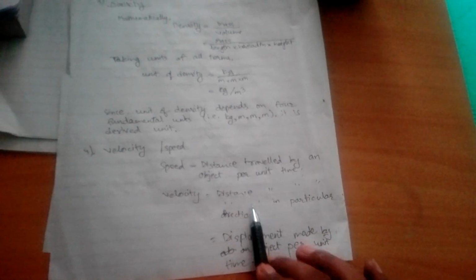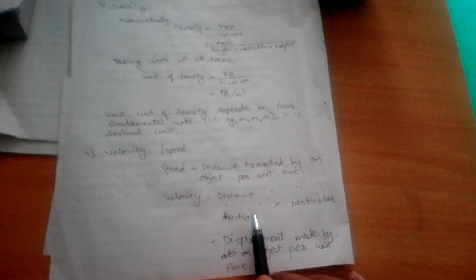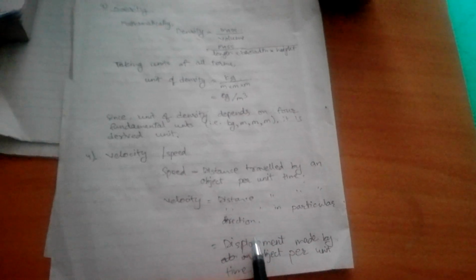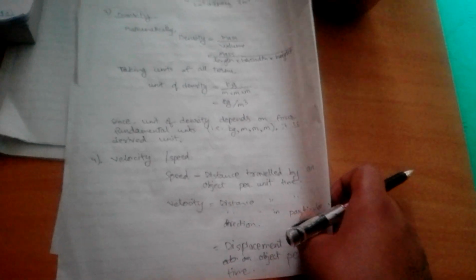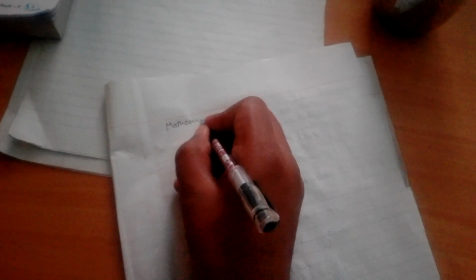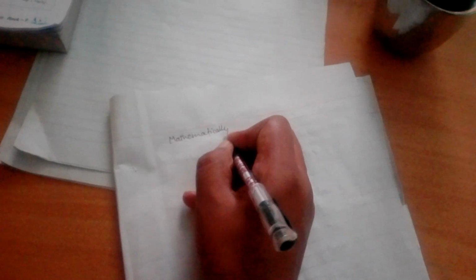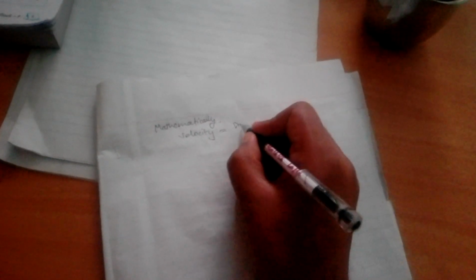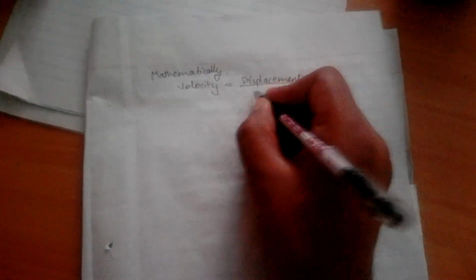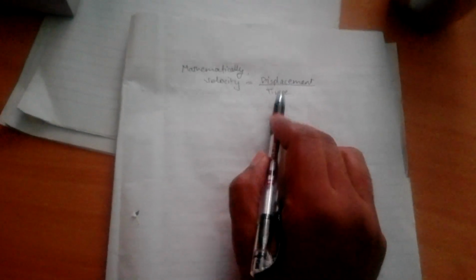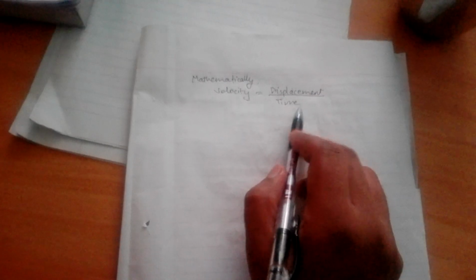Once again, the only difference between distance and displacement is that distance is a scalar quantity, whereas displacement is a vector quantity. Now let's continue. Mathematically, velocity is defined as displacement made by an object divided by time taken. Displacement by time. And now you can see both displacement and time are fundamental quantities.